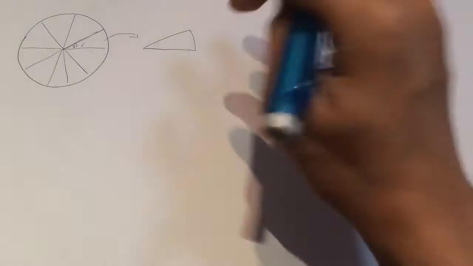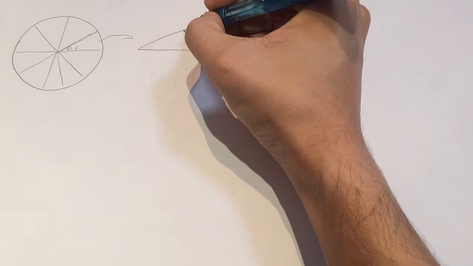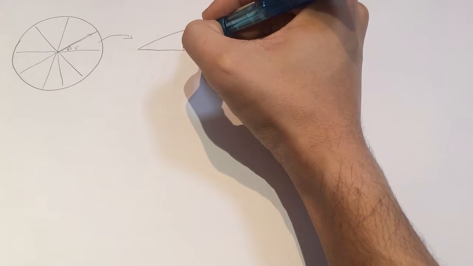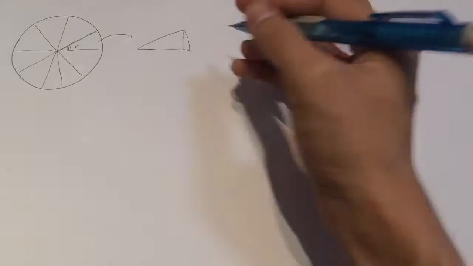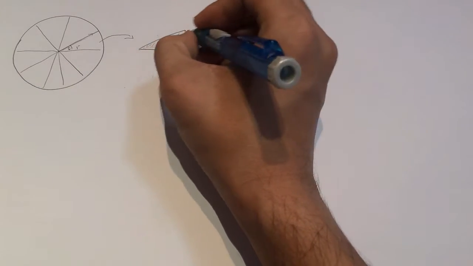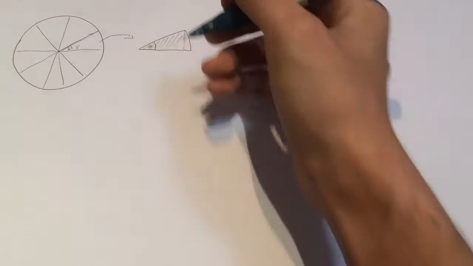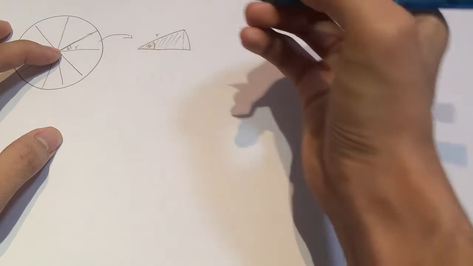So we could try to work out the area of an individual slice. In order to do so, we're going to approximate it as triangles. So we're going to draw this line here, and rather than working out the area of the entire slice, we're only going to work out the area of the triangle that goes inside the slice, like that. Each slice will take up an angle of theta, and this length here will equal r.